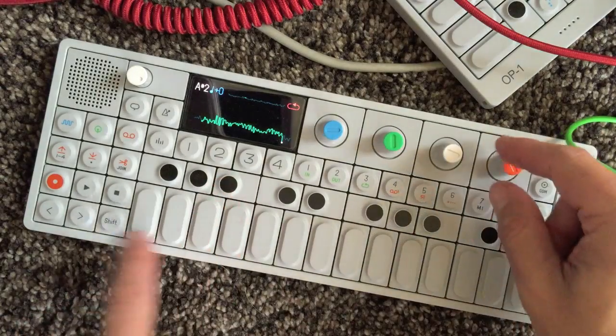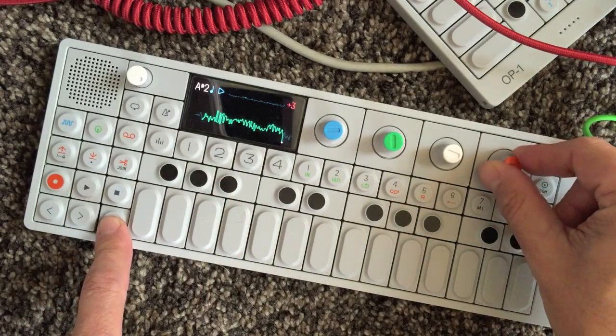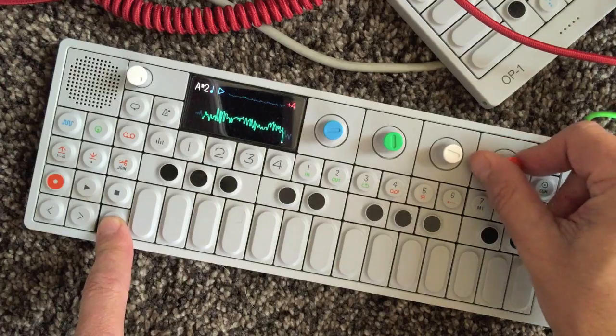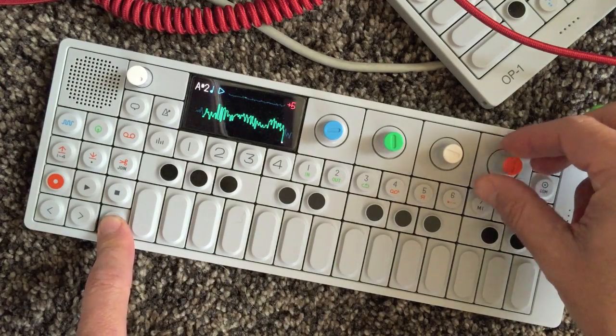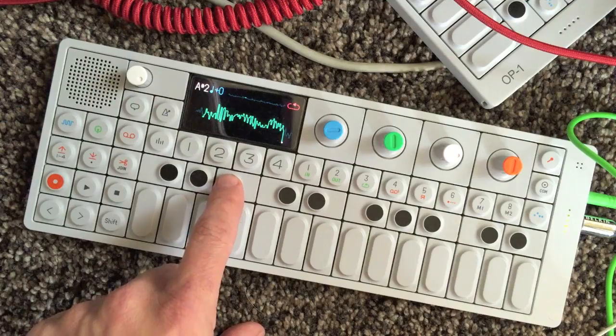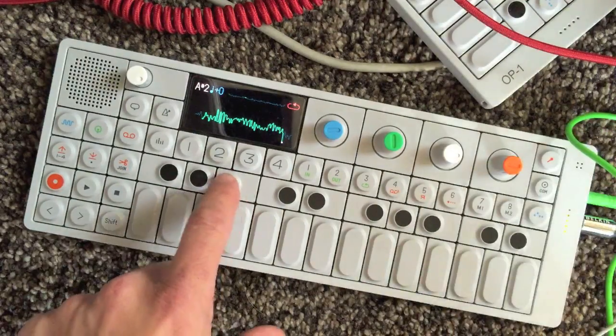So now that I've got that set up, you can also adjust the gain if you want to hold shift and do the red knob to adjust the gain with the sample up and down. You can make it all the way up to clipping. I'm just going to leave it in the standard range here.